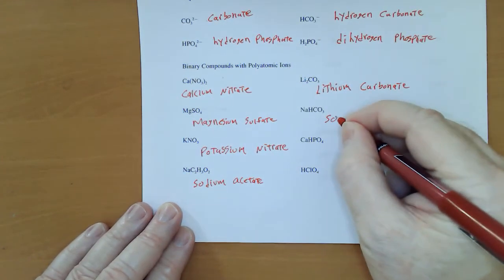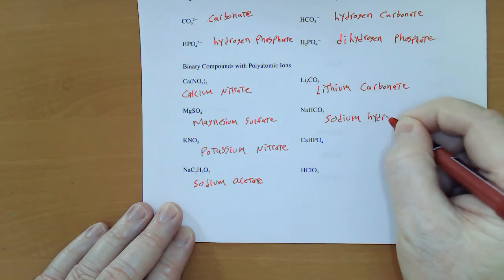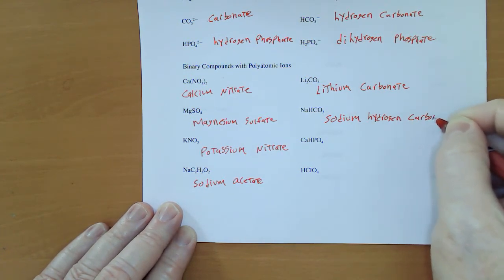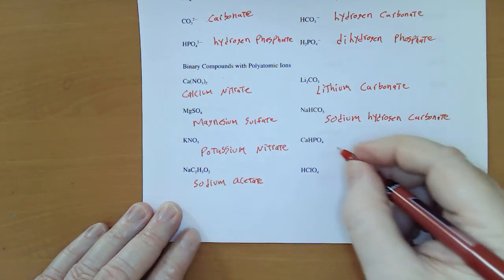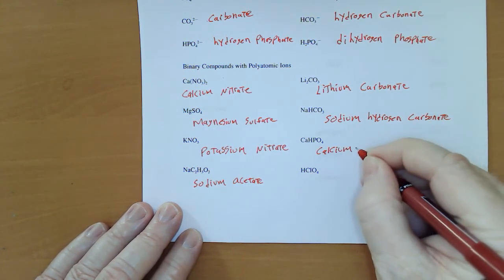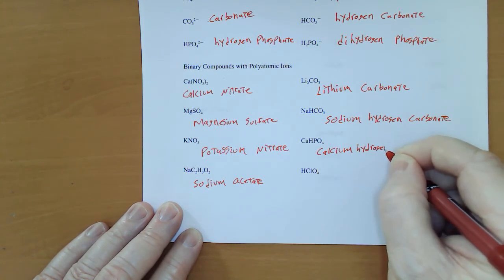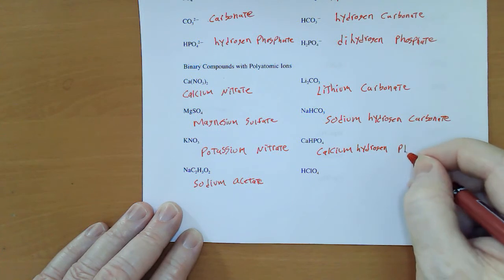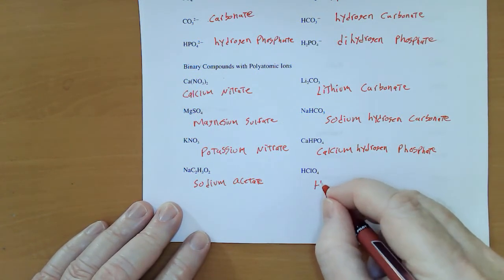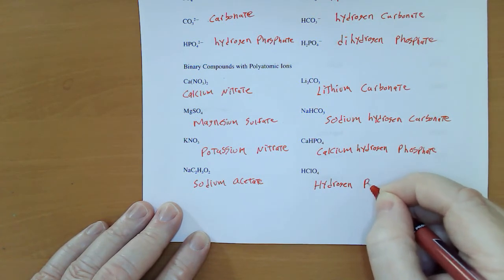Here, sodium hydrogen carbonate. Calcium hydrogen phosphate, and hydrogen perchlorate.